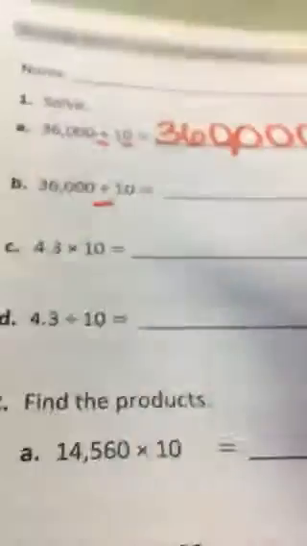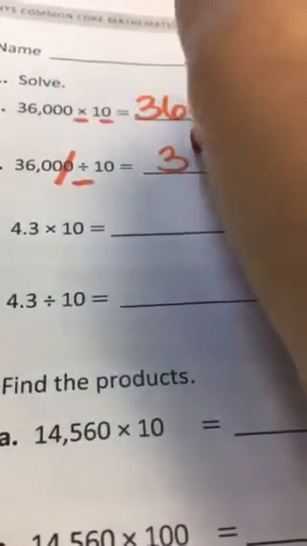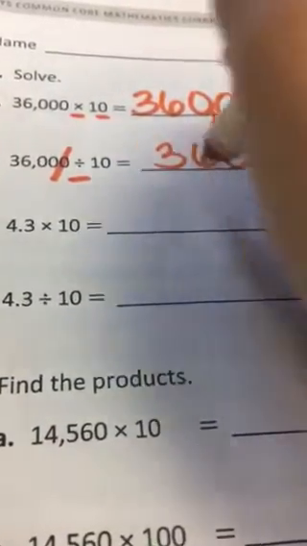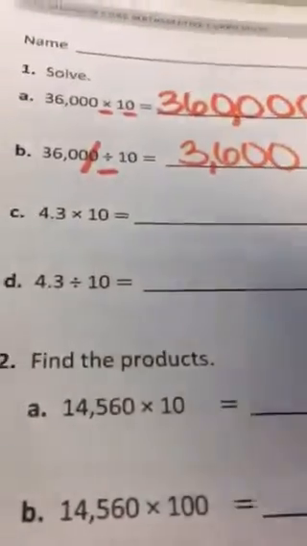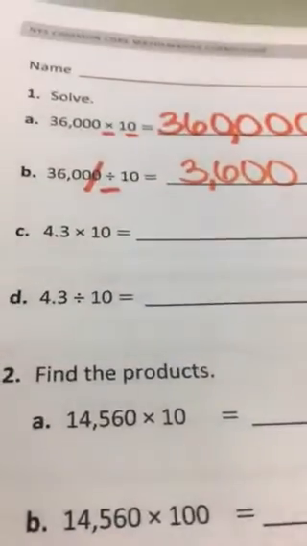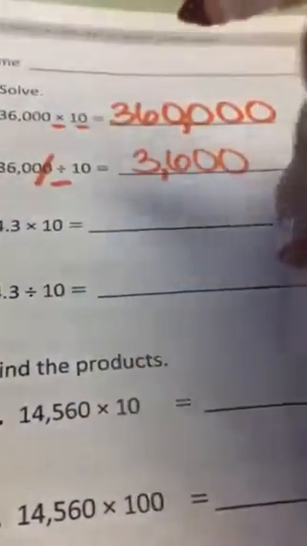Okay? When we divide, we get smaller. Okay, so the opposite happens. We take away one of the zeros, and we're going to end up with 3,600. Okay? When we have decimals, we move the decimal place. There's no zeros being added or subtracted from the number unless we end up with empty spaces.